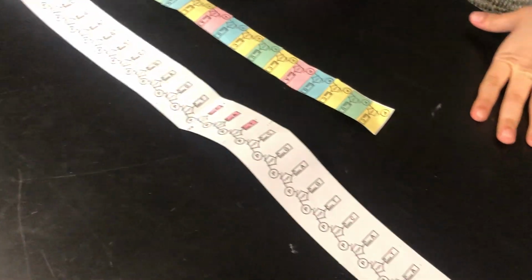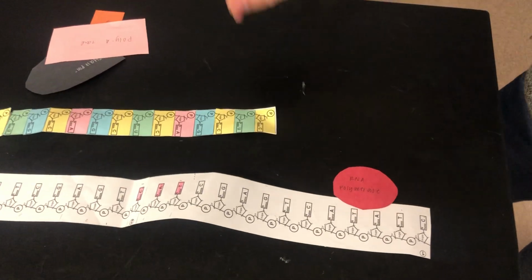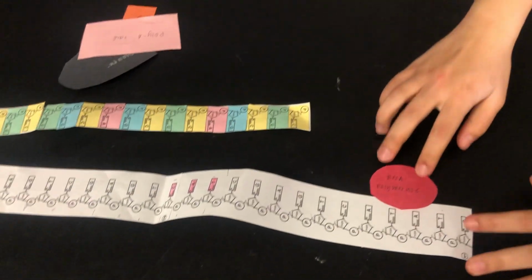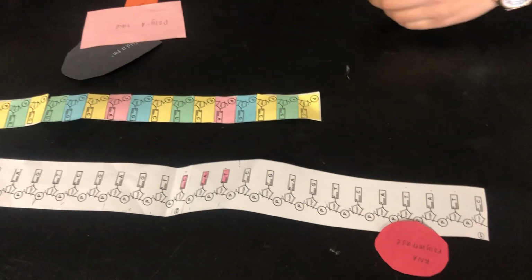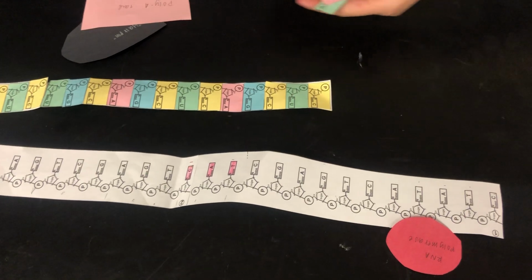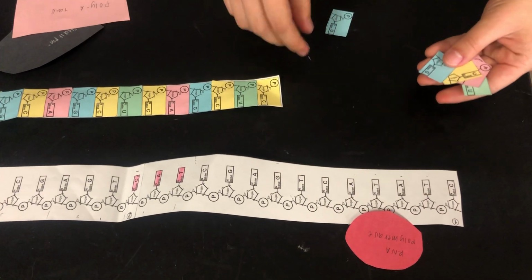So, in the next step we have transcription. In transcription, the RNA polymerase first finds the promoter, which every cell has a different one. The RNA polymerase finds the promoter, in this case the TATA, and then it builds the nucleotides in the 5' to 3' direction.